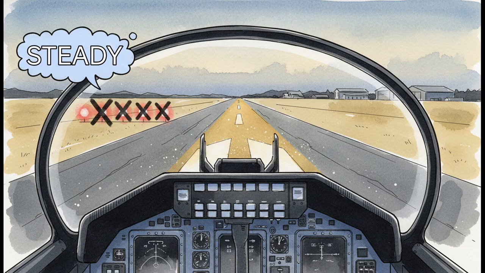Once you drop below 200 feet, whatever you do, do not chase the PAPI lights. A tiny dip in your flight path turns those angular lights red. And if you chase them by pitching down, you're just going to increase your rate of descent right before you hit the ground. Instead, use a cognitive trigger. Actually say the word steady out loud to yourself. Lock in that pitch and just fly visually toward your aiming point.